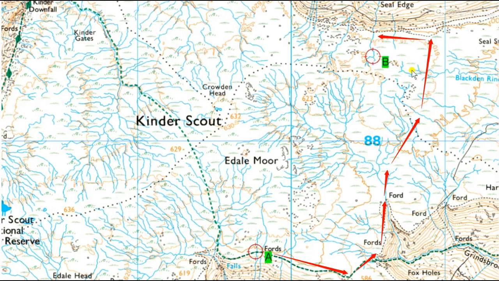But if you weren't confident on that, because you see again there's these other little indentations in the contours, if you weren't confident that you found that, then continuing to the edge path and in, that would work. So that's one option. The shortest way, and the way that looks good on paper, would be to head northeastwards across this rocky ground or bouldery ground here.